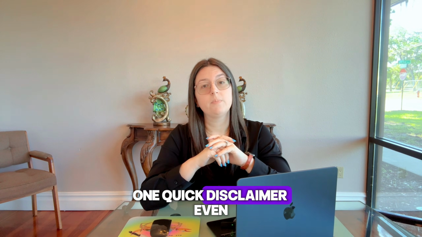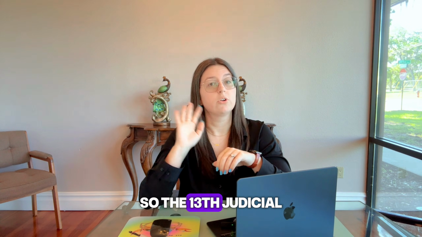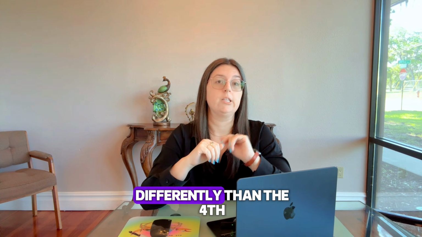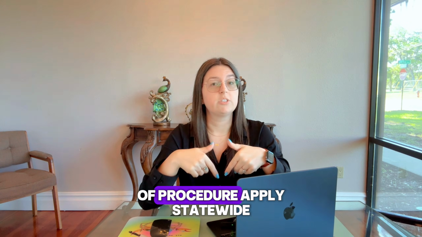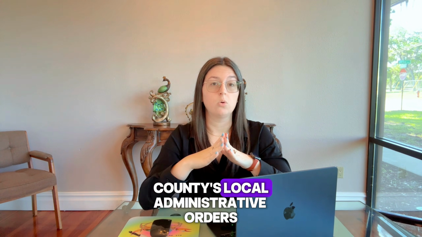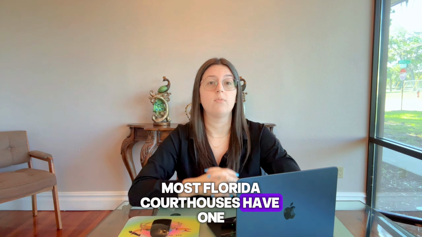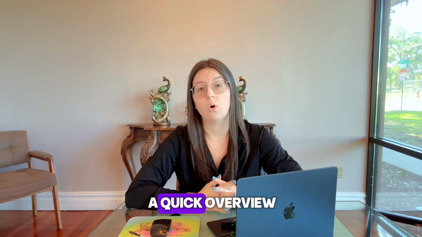One quick disclaimer, even within Florida, some procedures vary by circuit. So the 13th Judicial Circuit runs a little differently than the 4th. So while the rules of procedure apply statewide, always check your specific county's local administrative orders and self-help center. Most Florida courthouses have one. So this is just a quick overview.